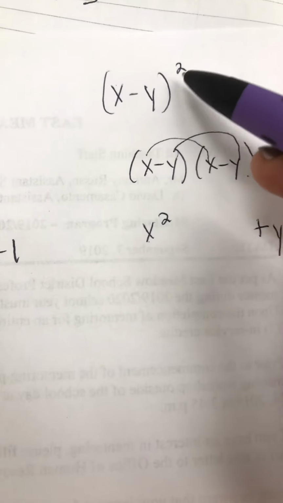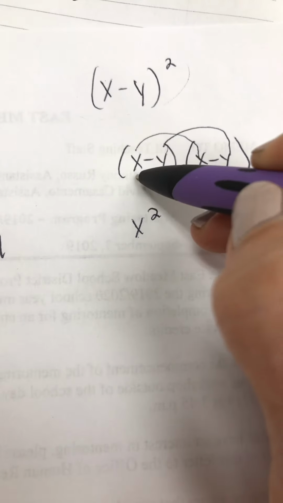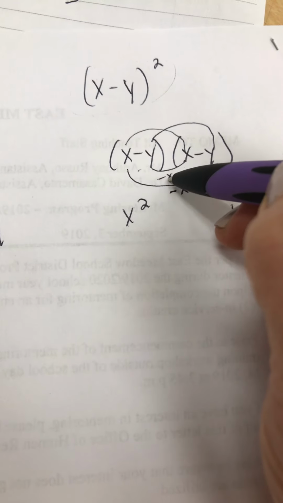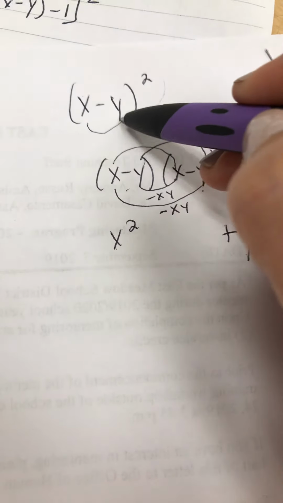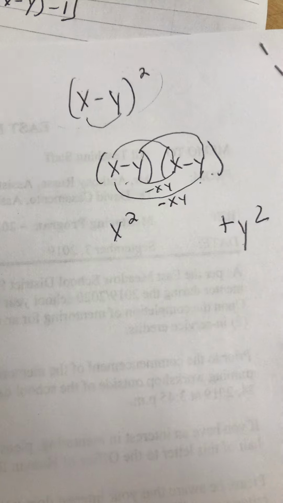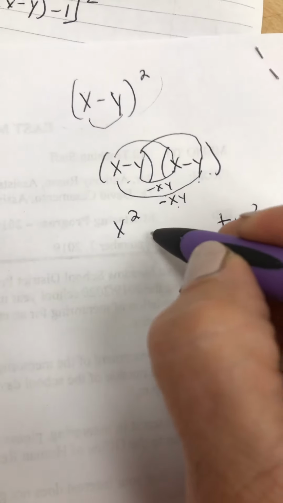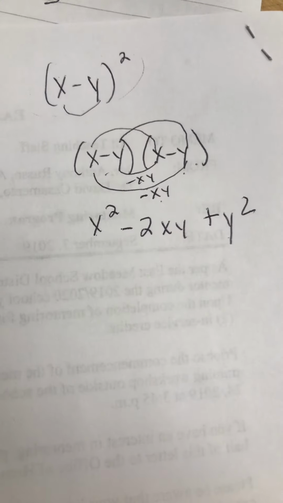Okay, now, this concept: if we write it twice, the outer would be a negative xy, and the inner would be a negative xy again, right? So it's really the product of these two, twice. Negative xy plus negative xy is a negative 2xy, correct?